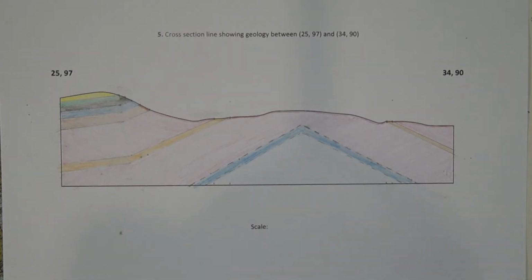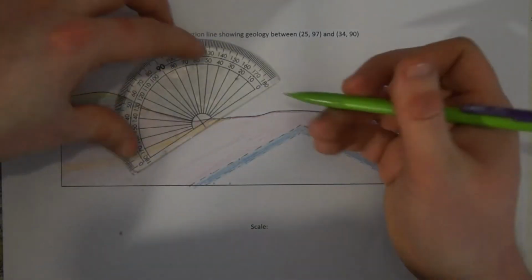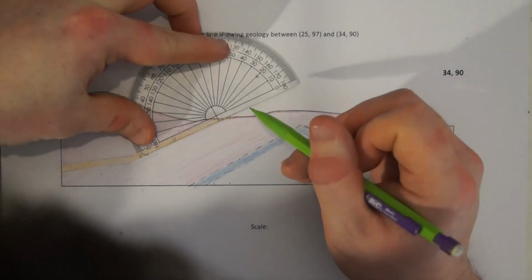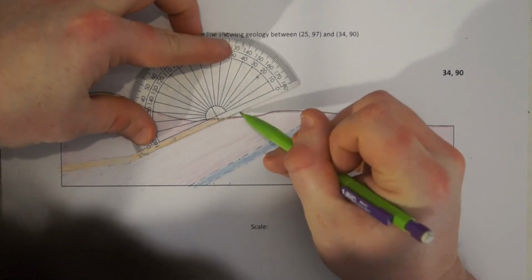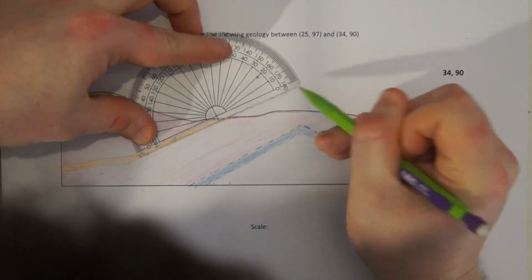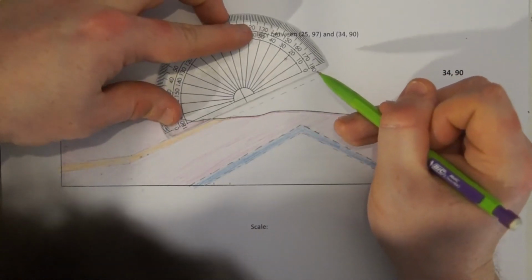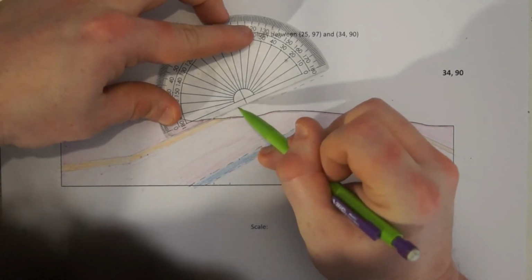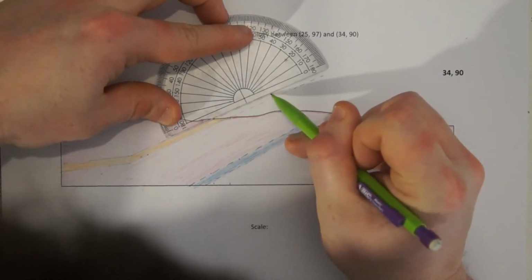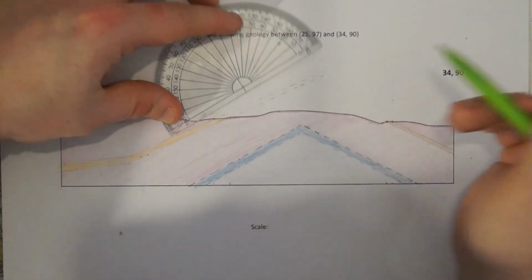what we need to do is then show off how our geology would continue up into the air to show what it would look like before the modern erosional processes. So what I can do is continue some of these rocks sensibly upwards, to show where they would be prior to modern erosional processes.